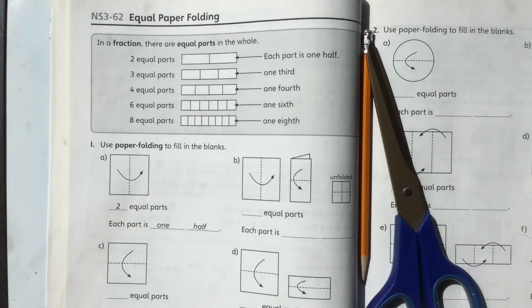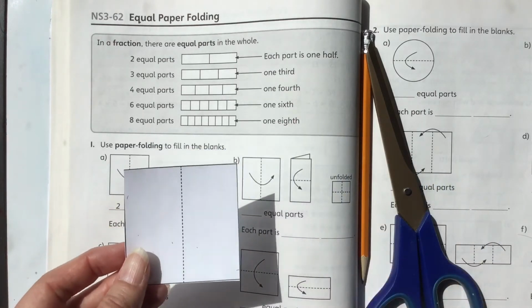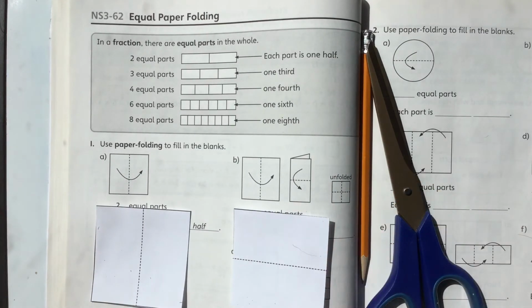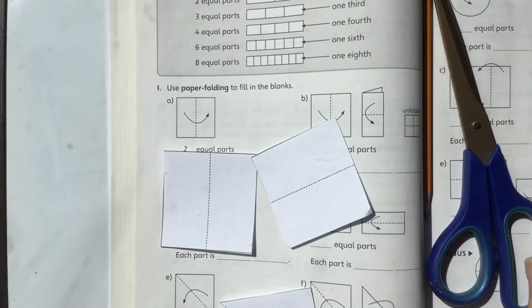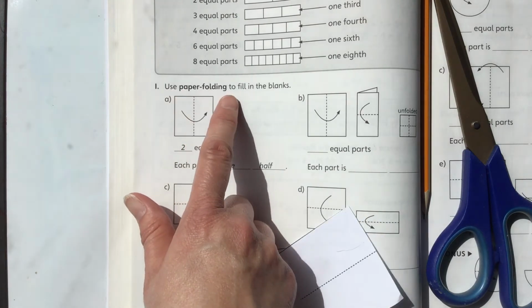Okay, welcome back. You should now have different shapes all cut out. All right, so here we go. The first thing I want you to do with all of your shapes is to look at question number 1A. It says use paper folding to fill in the blanks.